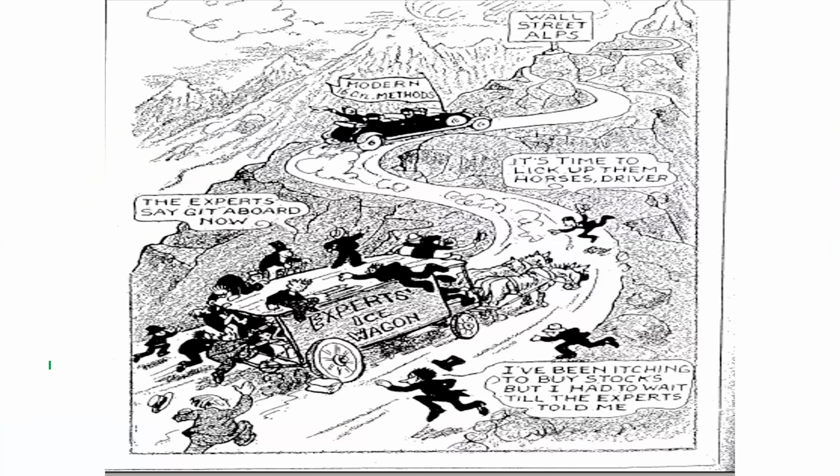Absolutely love this cartoon. This is one of Hank's favorites. And you can see here, these are the composite operator types that are there very early in the cycle, leading the way up, and they have their modern 16-cylinder methodologies that they use, and they lead the pack up to the top of the mountain, which is the Wall Street Alps. The top of the bull run, and they are enjoying all the benefits of being in the trend earliest and longest.